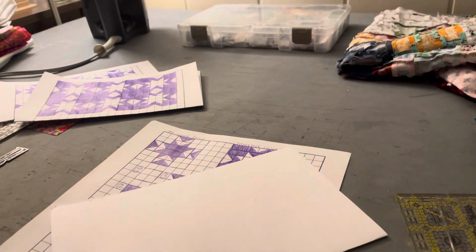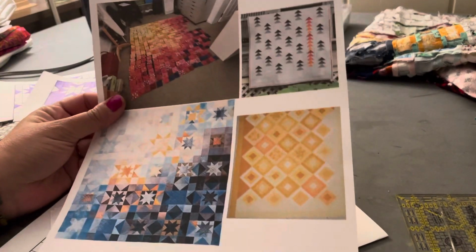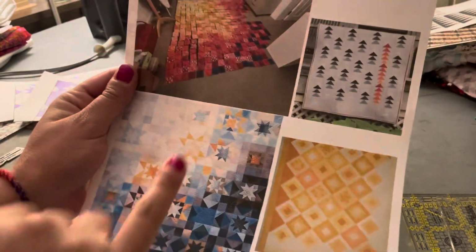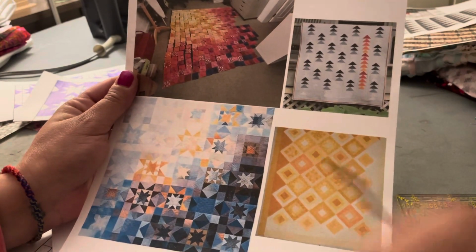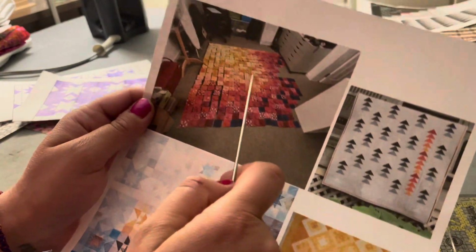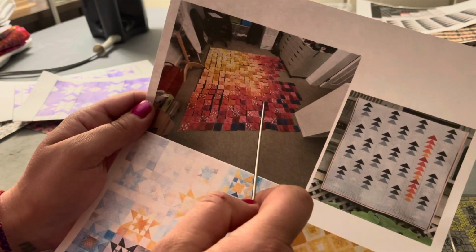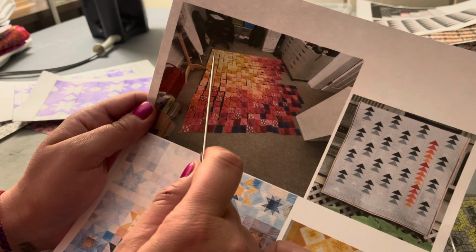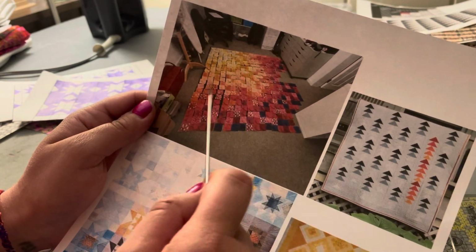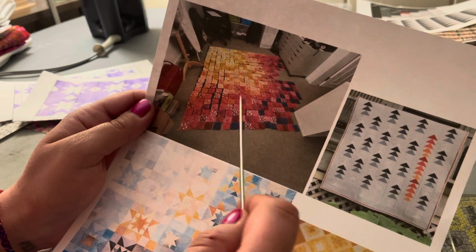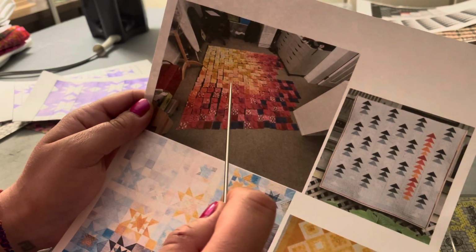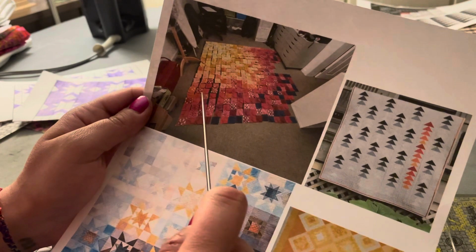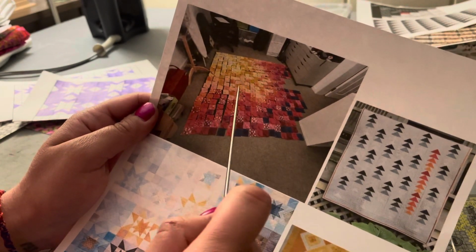And I did print off some other pictures just to show you how you can use color to design your quilt. Like these are just squares. This is a patchwork quilt, but she, or whoever it is, decided to start with white here and ombre down to dark, and that looks really cool. So it's not just your typical patchwork. It's a lot more intentional.